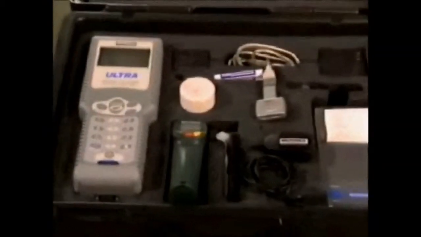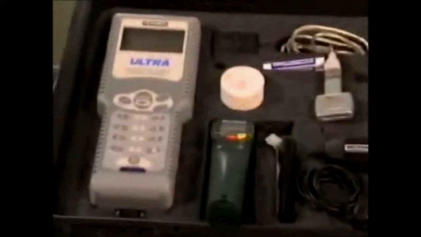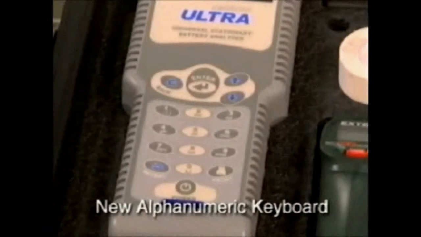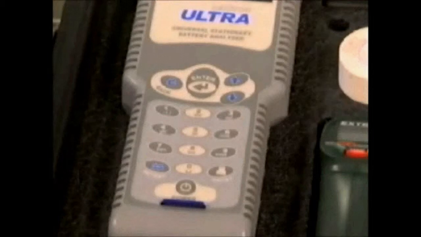One feature of the Celltron Ultra that gets your immediate attention is the new alphanumeric keyboard. It operates in a manner similar to a cell phone directory, where characters can be created from the number keys. Which brings us to the subject of setup. To begin, make sure the memory card is loaded.